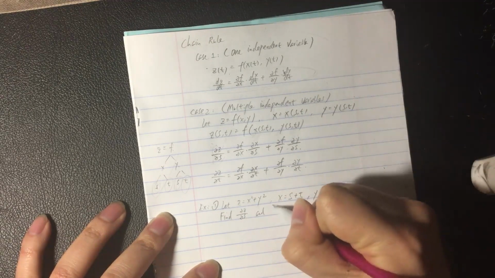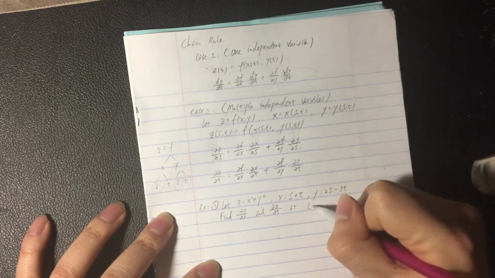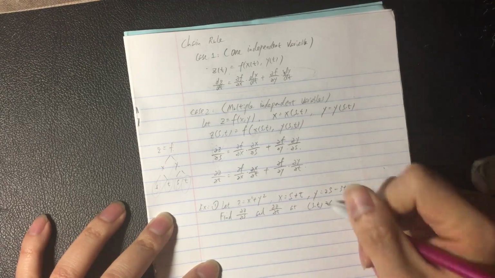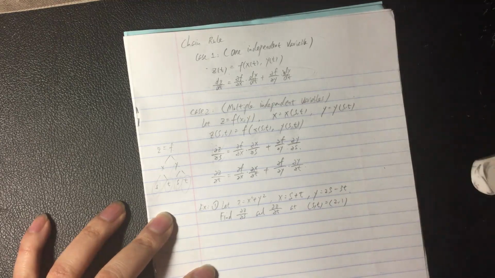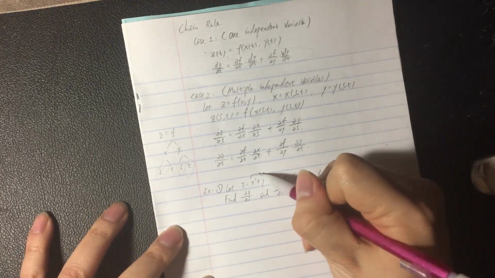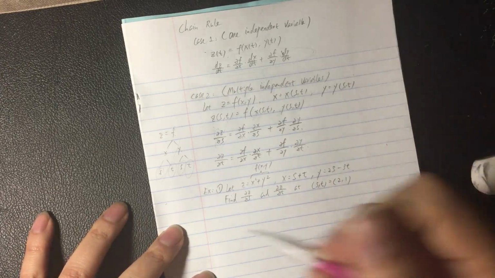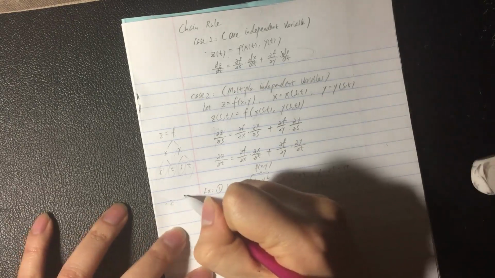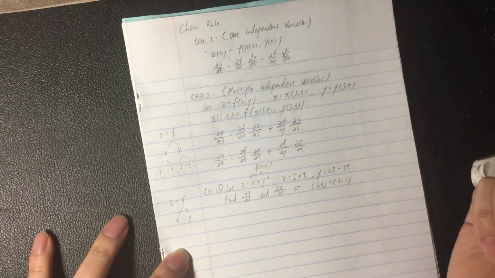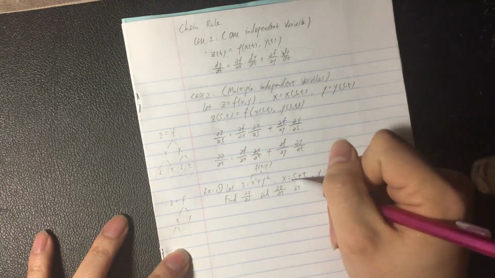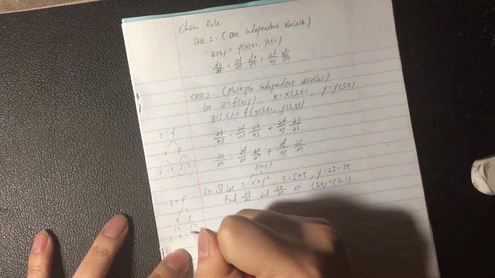And ∂z/∂t at (s,t) equal to (2, 1). So z is a function of two variables. Let's make a tree diagram first. z is the same as f. f has two variables, x and y. x also has two variables, s and t. y has two variables, s and t.